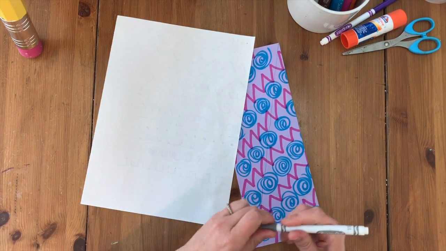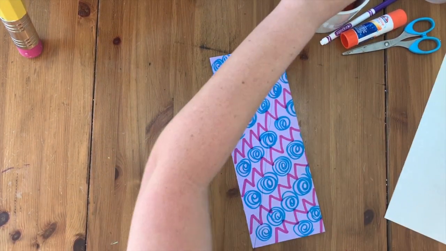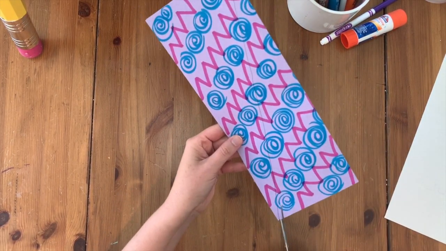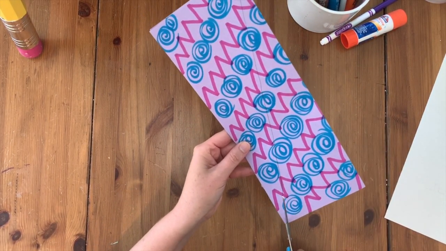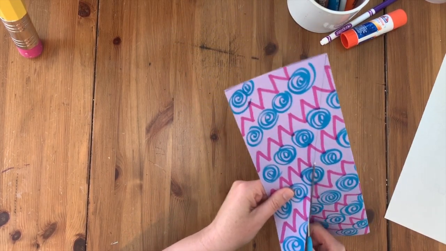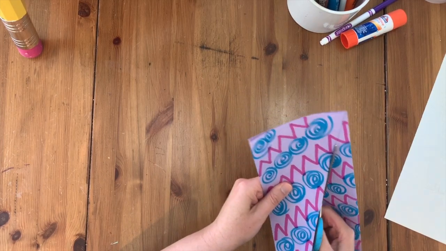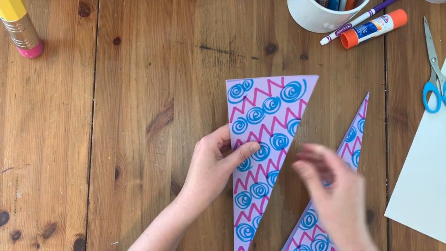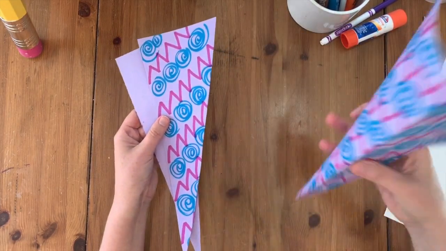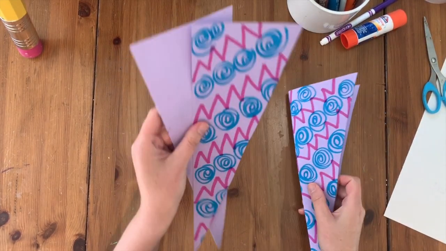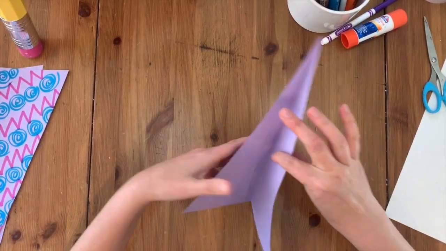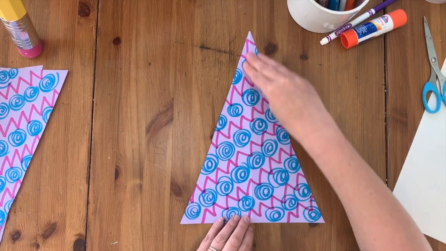Okay, and now I'm going to cut on that line, keeping it folded. All right, now I have 3 pieces. This piece is still together because it was folded. Set these to the side. I will need these later. Now I have a big triangle.